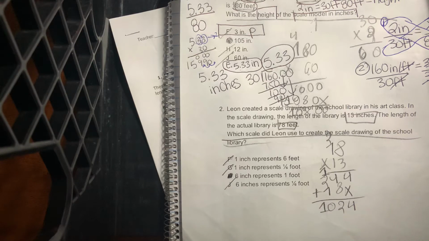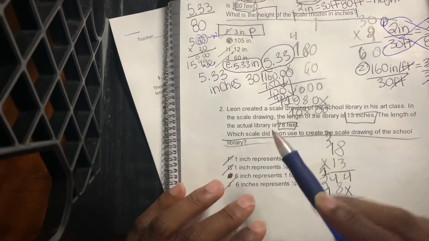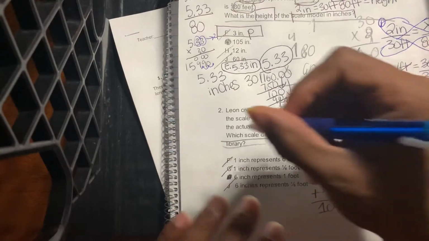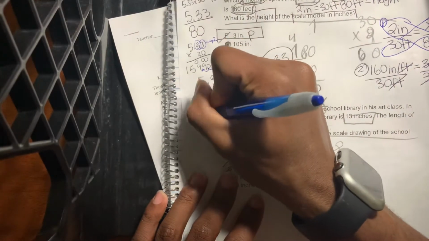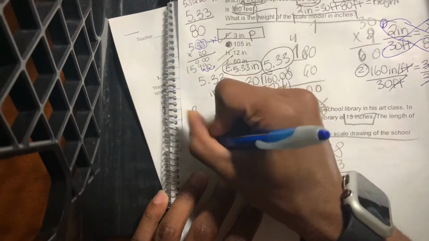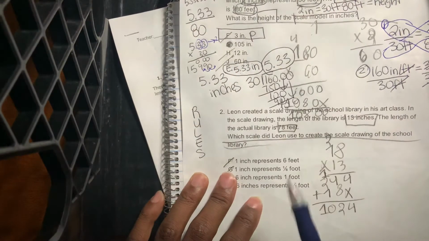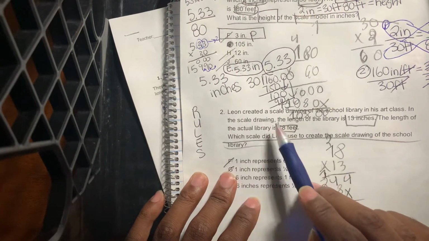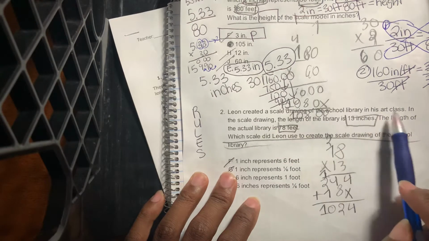All right, ladies and gentlemen, we have another problem here. So as always, we always begin with our rules. So Leon created a scale drawing of the school library in his art class.